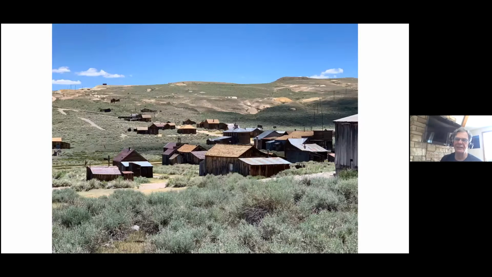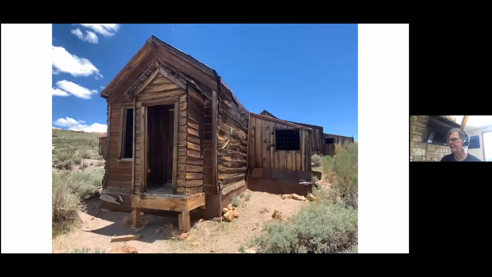Then we went to Bodie, California. I don't know if you have ever been to Bodie. Bodie's an old gold mining town, first prospected in about 1859. A big town grew up, and eventually it collapsed around 1910 to 1920. It left a bunch of really beautiful old buildings. There are many like this, an old house.